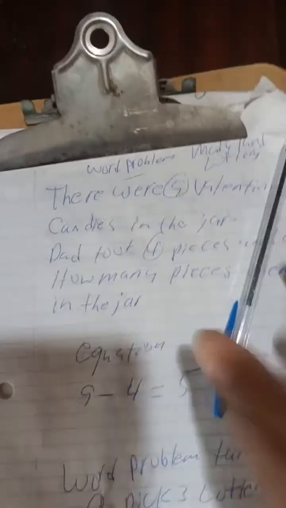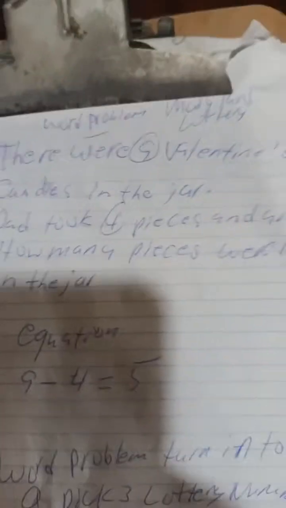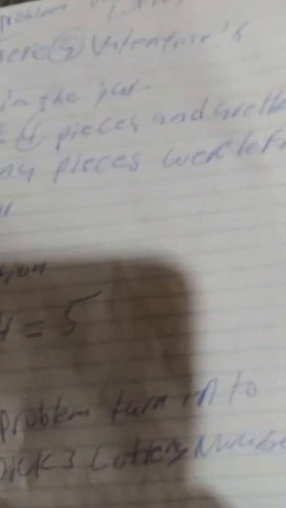You see this word problem right here. It says there were 9 Valentine candies in the jar. Dad took out 4 pieces and ate them.